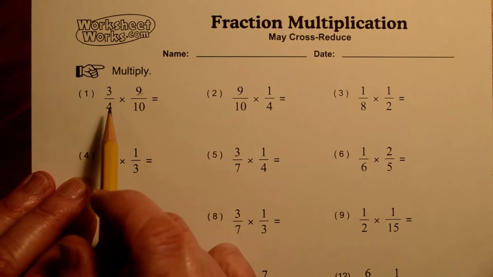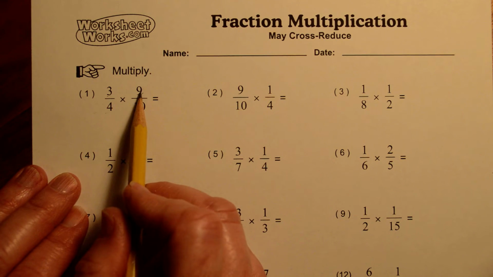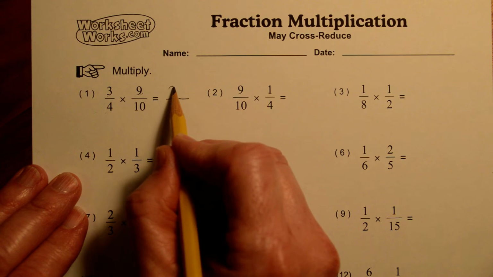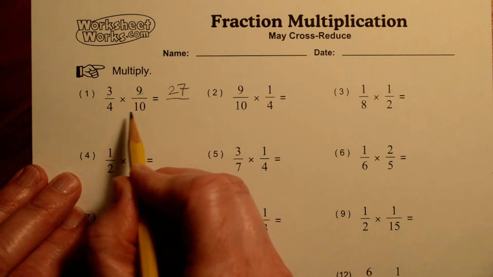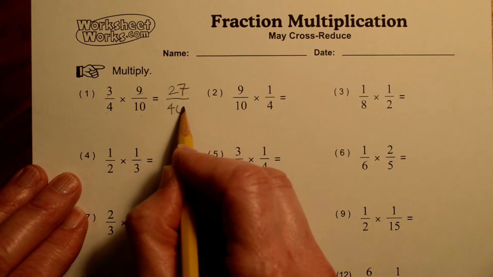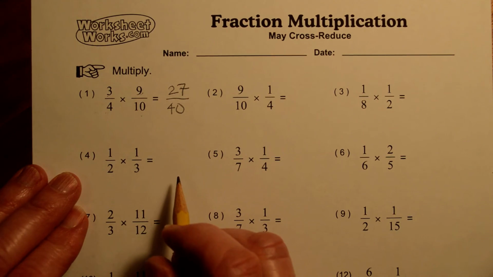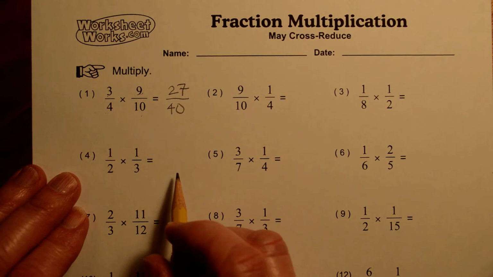Okay, so let's do one here. So 3 times 9 gives us 27, and 4 times 10 gives us 40. All right, so the answer to this would be 27/40. Now think, can you reduce that?